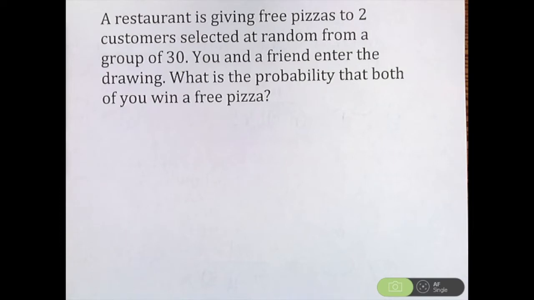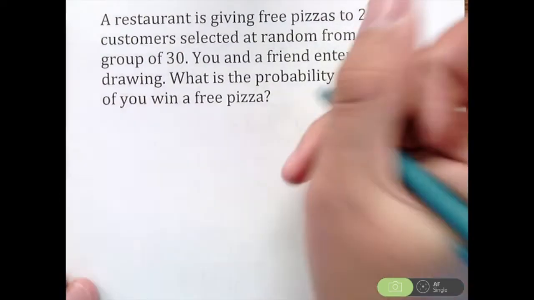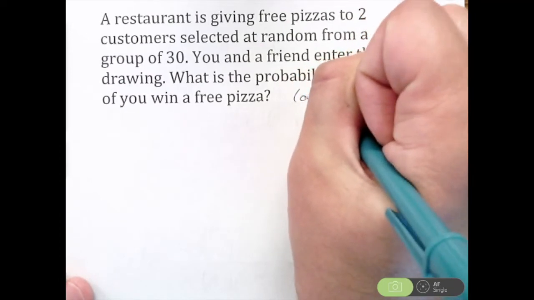Well, let's think about that. They're going to draw 2 names, and they get a free pizza. Does Joe and Tim differ from someone drawing Tim and Joe? No, because they both won. It doesn't matter who's drawn first or second. They're both winners. So the order does not matter. That's how we know this is a combination problem.